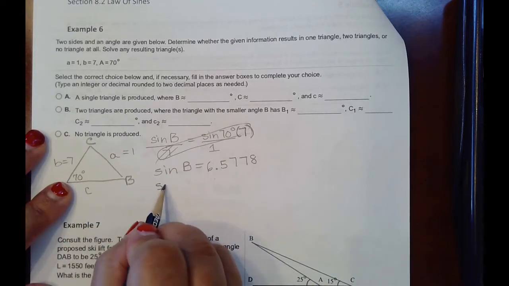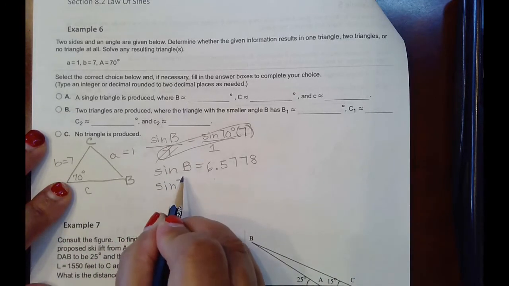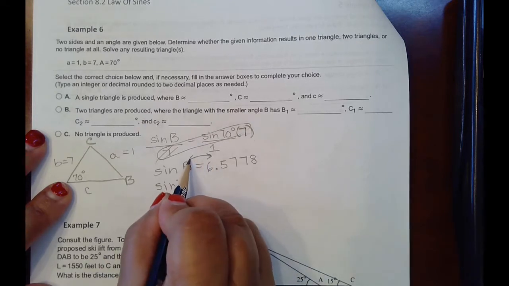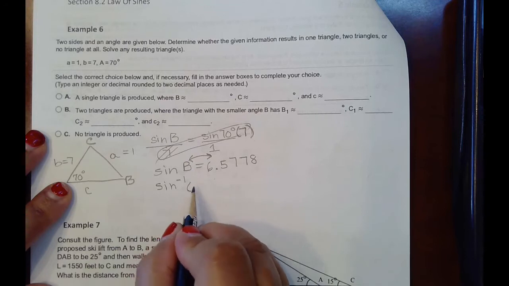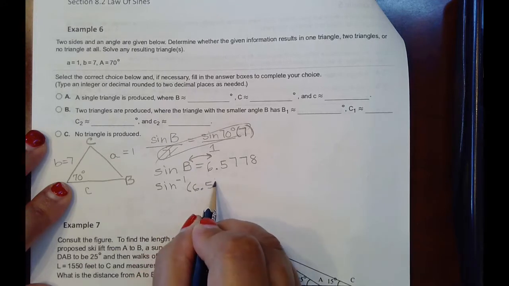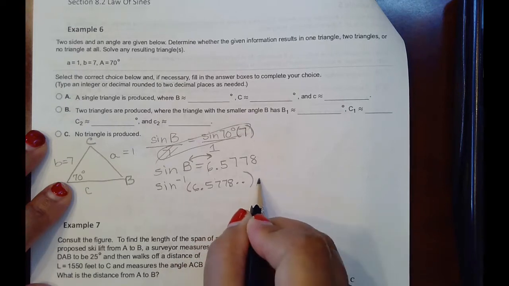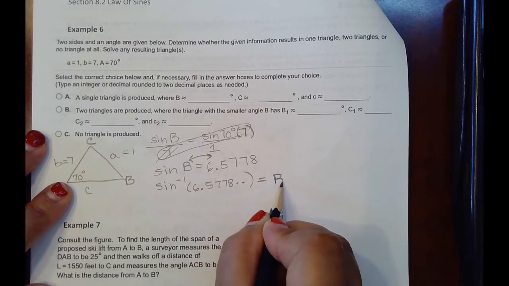So now we want to do inverse since we're looking for an angle, and they always require inverses. Just switch these two, the sides that they're on. So it'll be sine inverse of 6.5778, even though that number really goes on in the calculator, will be equal to angle B.